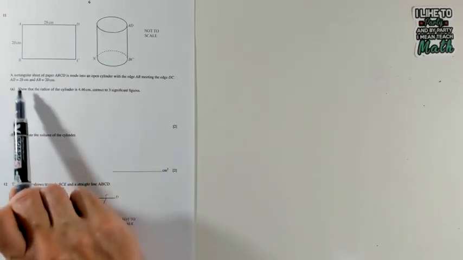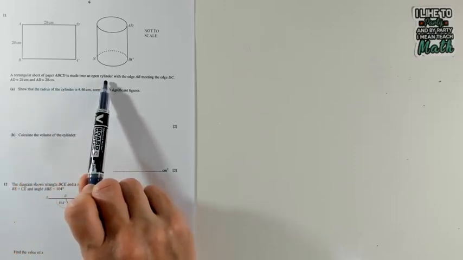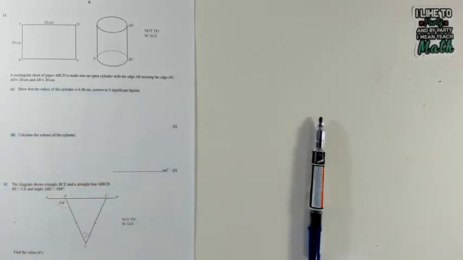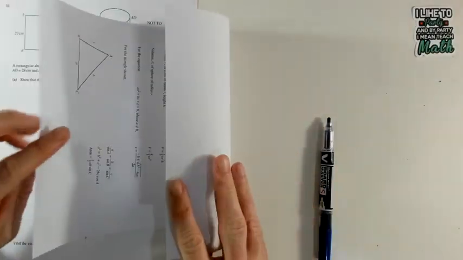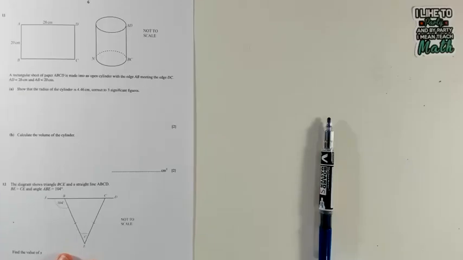Okay, there we go. A rectangular sheet of paper ABCD is made into an open cylinder. So basically they're taking a paper like this and they're rolling it to form a cylinder. Okay, so that's what's being done now.